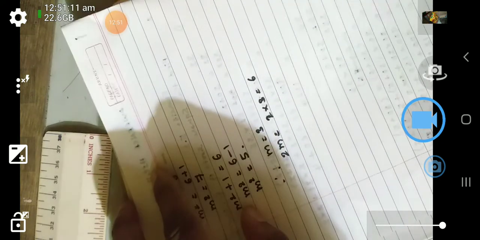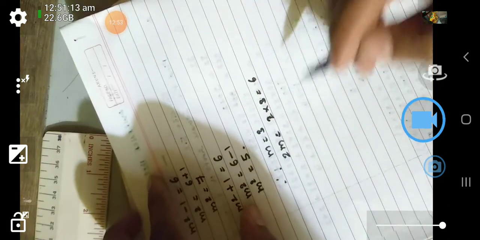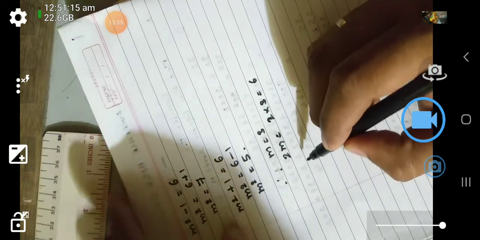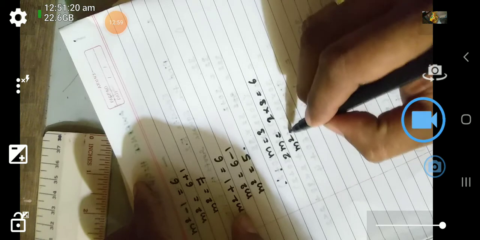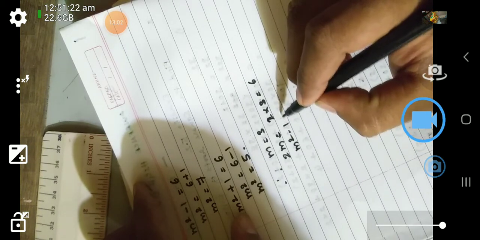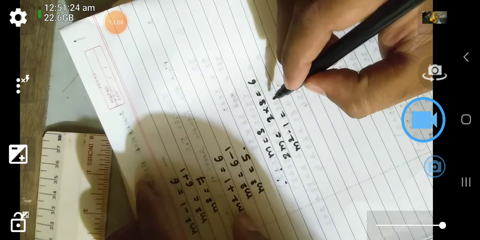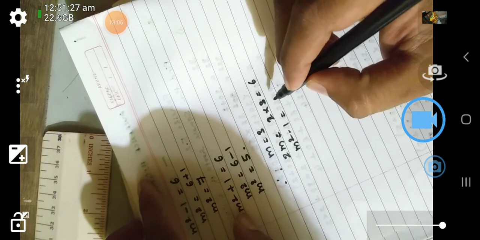So this is the first Pythagorean triplet, and the second one is m square minus 1.